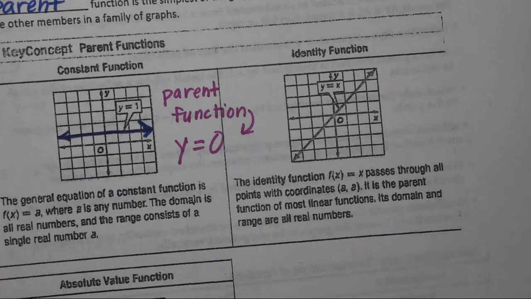Okay, so with us, we're only going to have y equals when we're talking about functions. So like y equals 5, y equals 7, y equals -1. We're never going to have x equals 5, because remember, that would look like this.